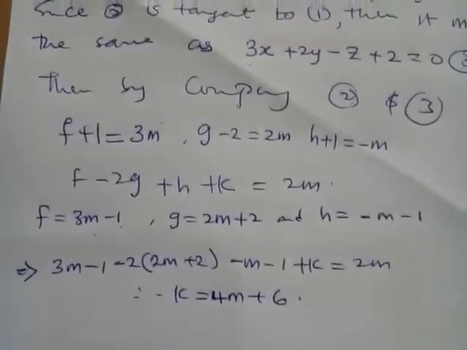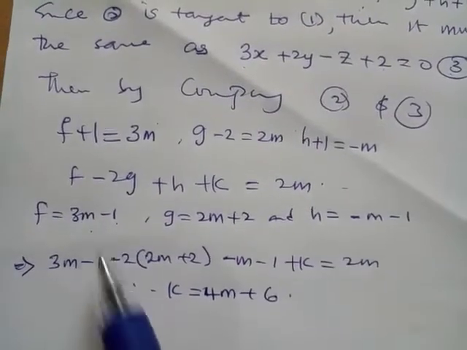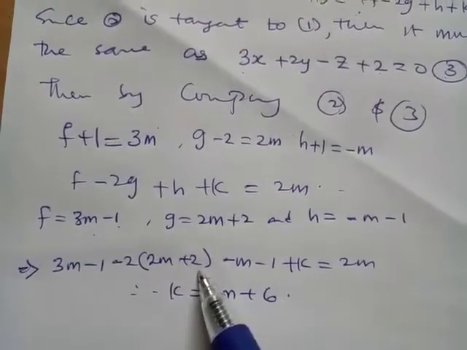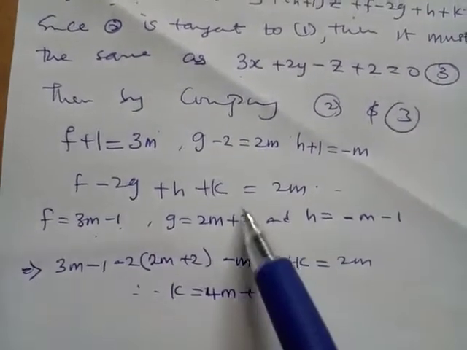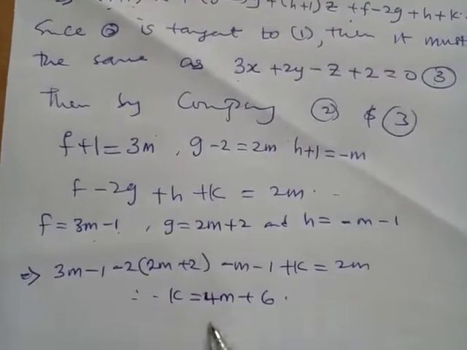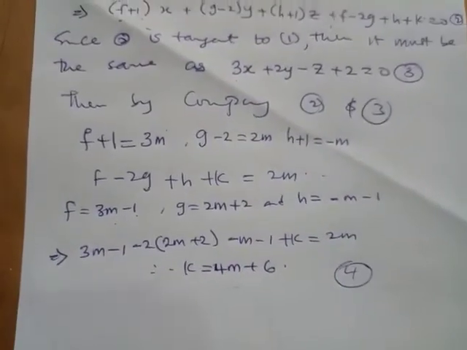So if you now substitute f, g, and h inside this one, this is our f minus 2, this is our g, this is our h plus k is equal to 2m. By the time we make k the subject of the formula, we are going to have this. So let's call this 4. So we keep it like that.